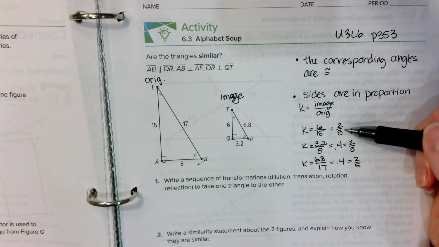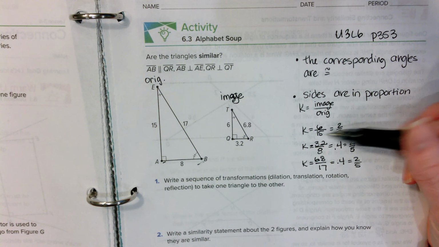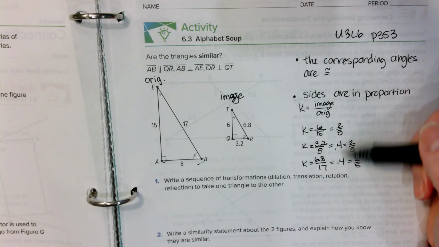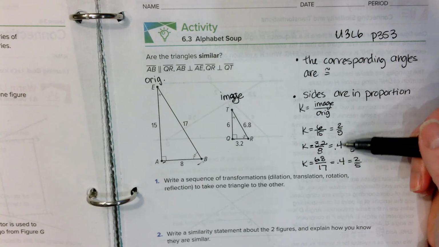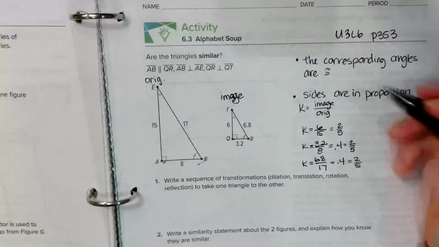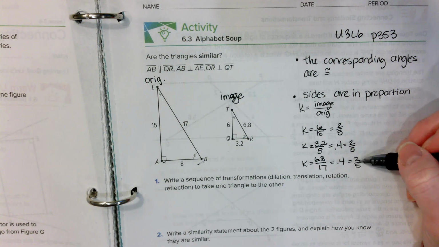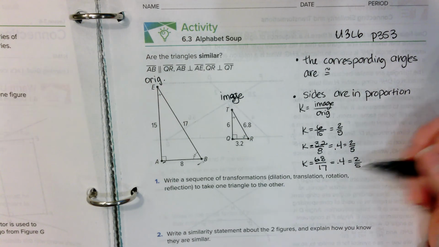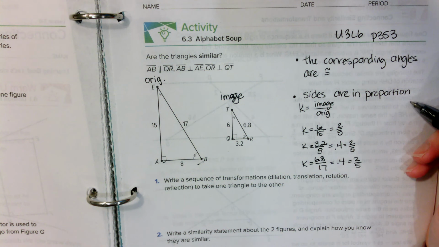So I just hope that you can go back and forth, whether you listed this as 6 divided by 15 is 0.4, 0.4, 0.4. Notice it matches, it matches, it matches. Great. Or if you had 2/5, 2/5, 2/5, great. So what you're showing me, though, is that indeed our sides are in proportion.